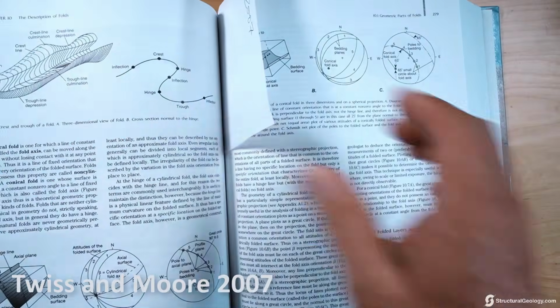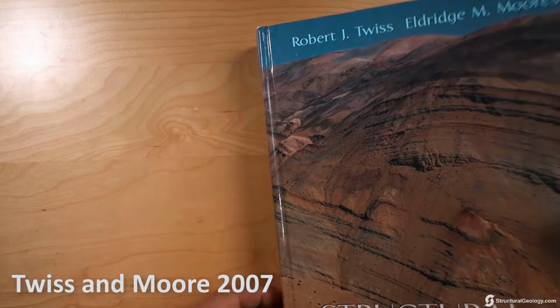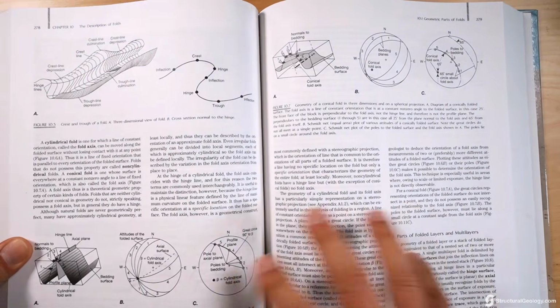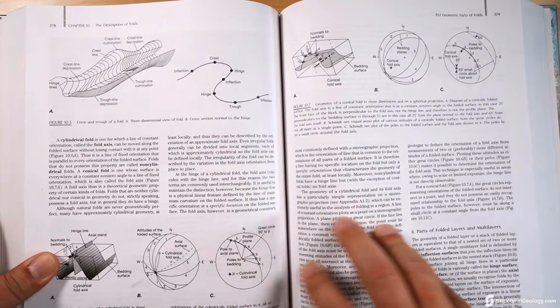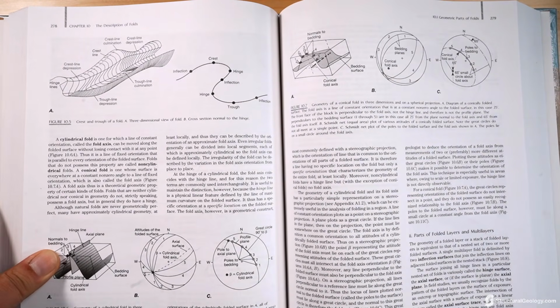Okay, so I'm sure there's lots of publications in between, but I jumped to 2007. And Twiss and Moores, and you can see their stereonet doesn't have a grid underneath it.